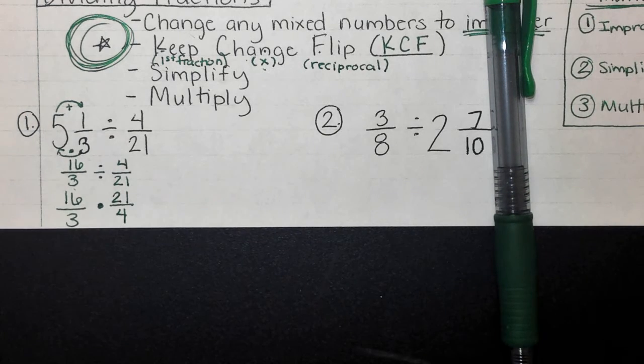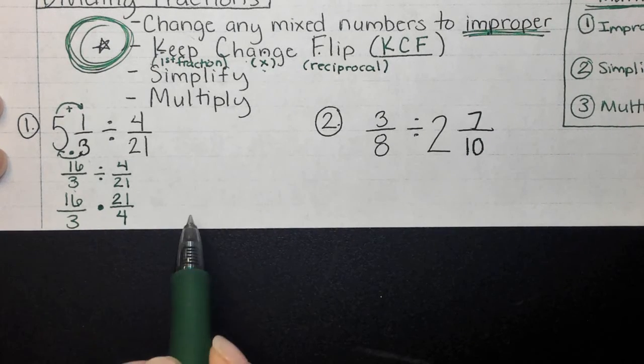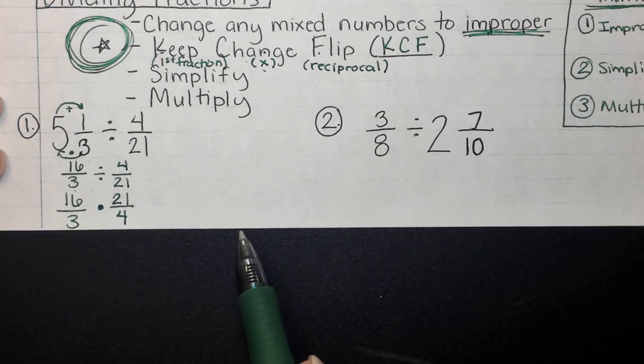All right. So, guys, this is really, really important. Am I just flipping everything around? No. I'm only flipping this last fraction before I work it. Okay? So the reciprocal is important, but we just can't be reciprocal and all over the place. Okay? All right. So now I can multiply these across. I can do 16 times 21 and 3 times 4 and get these really big numbers and simplify it.